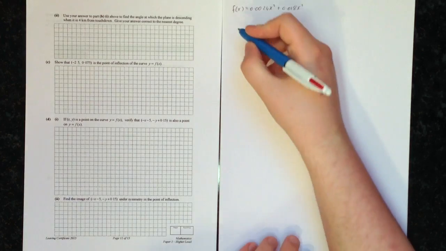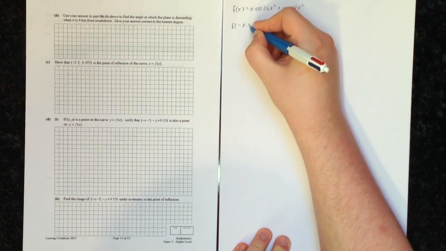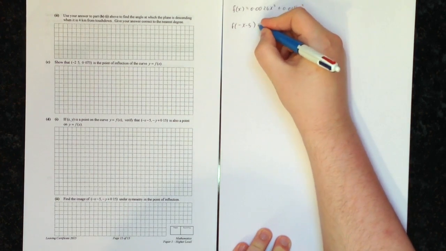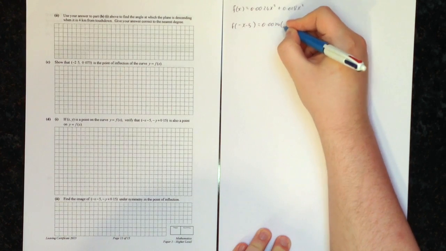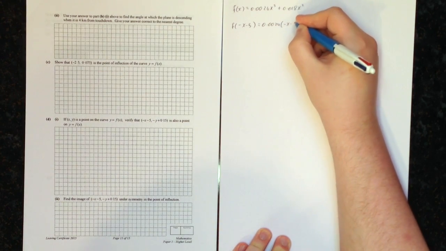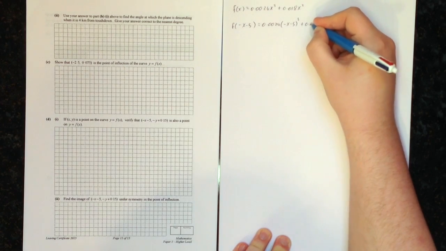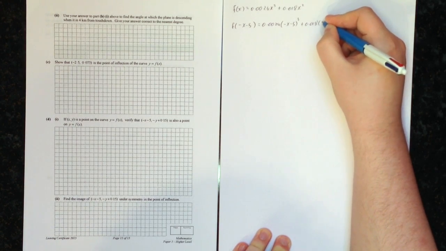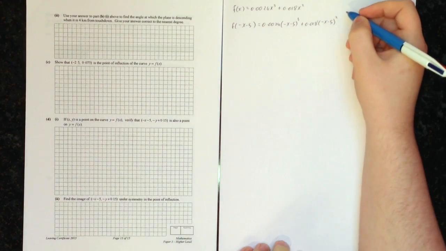So we want to see what is f of -x - 5. Well, that's going to be equal to 0.0024 times (-x - 5) cubed plus 0.018 times (-x - 5) squared.